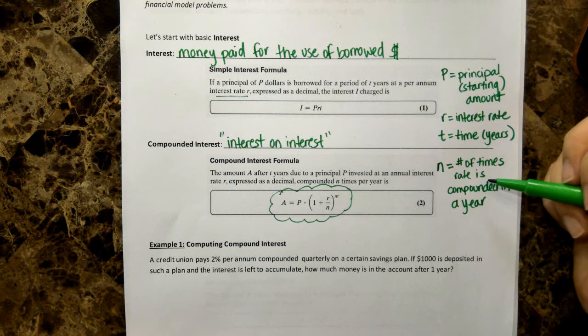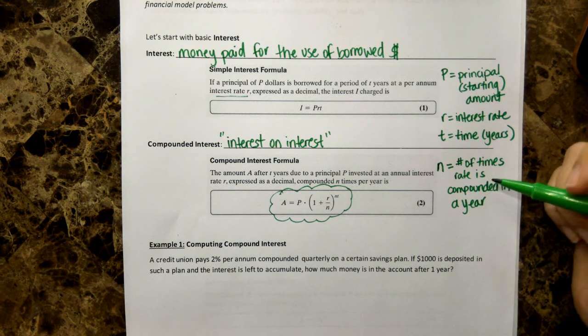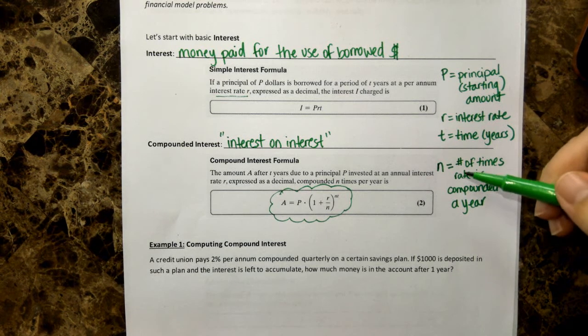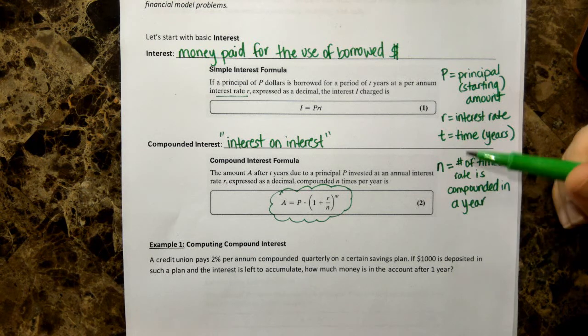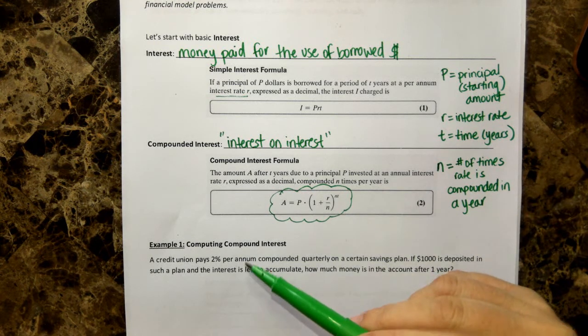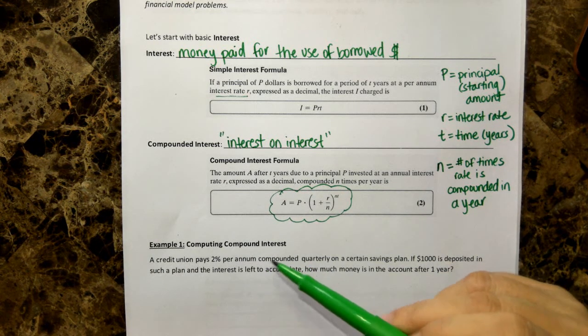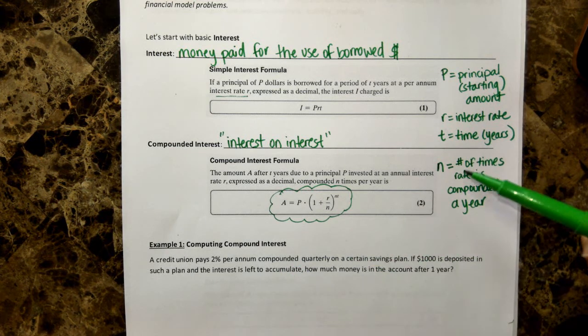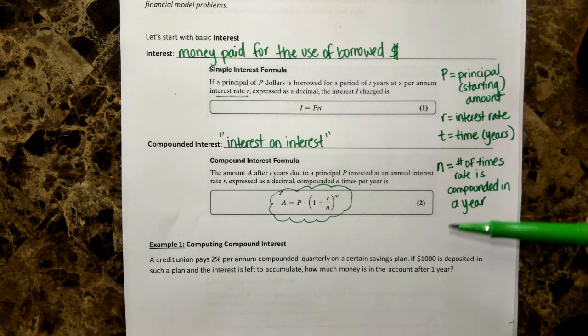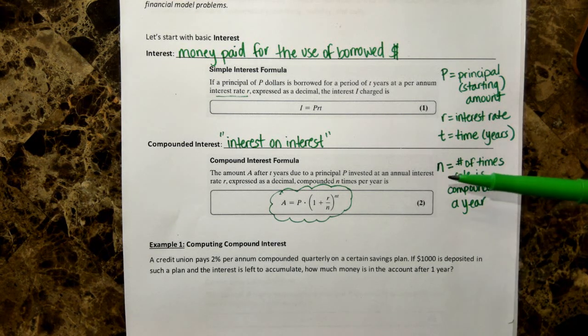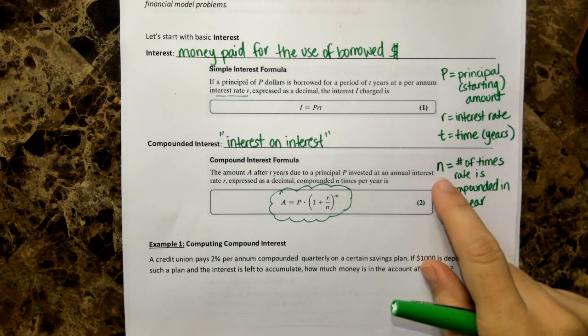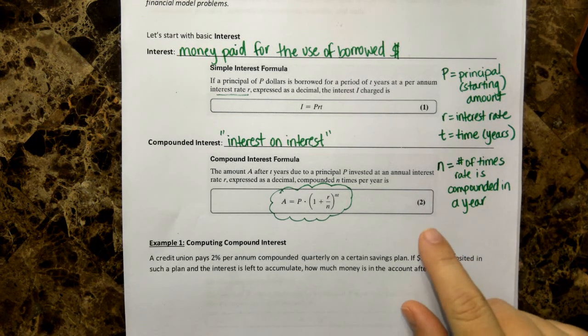Well, for example, let's say you take out a loan for $1,000 and they say we're going to charge you 2% interest. And let's say they want to compound it yearly. Well, that means that they're going to calculate the interest that you owe once a year.